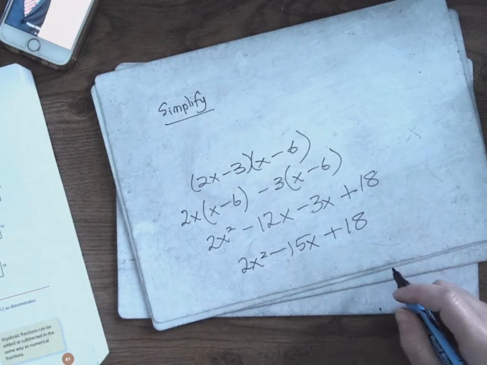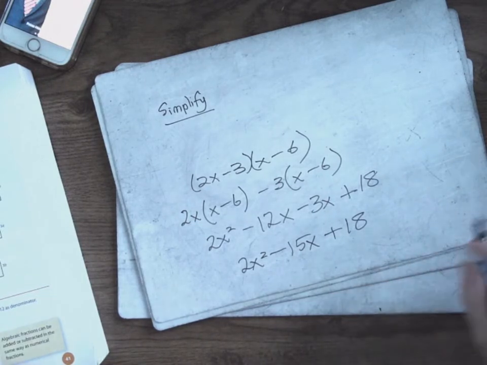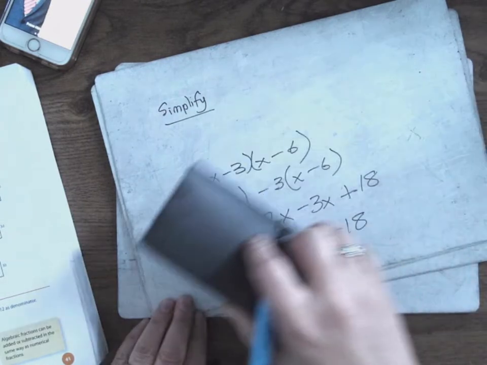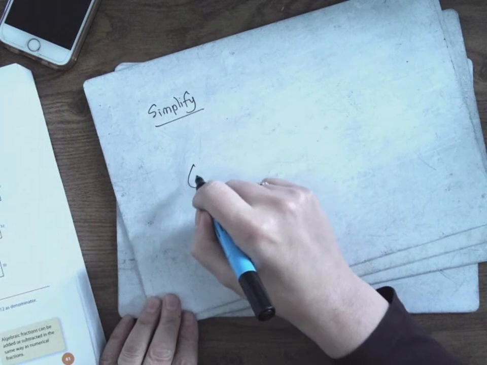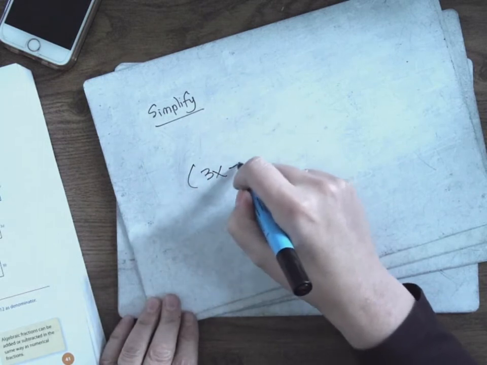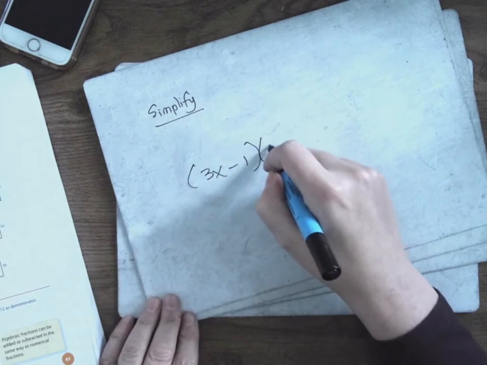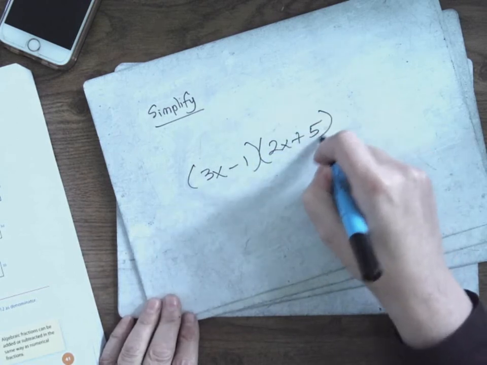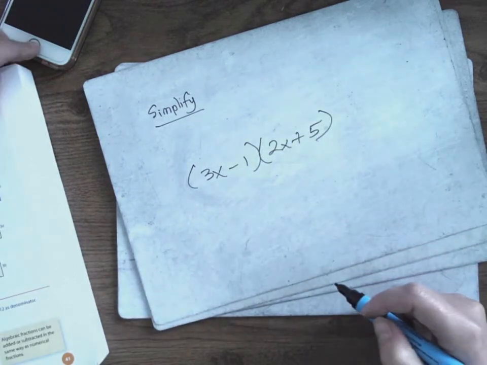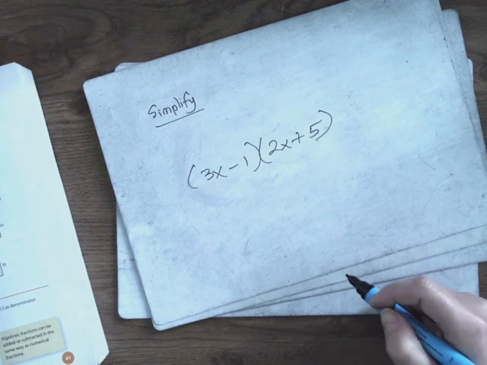Right, is that okay? One more. Yes, we can definitely do one more. So 3x minus 1 multiplied by 2x plus 5. As quick as you can now, because the more we get through, the better.